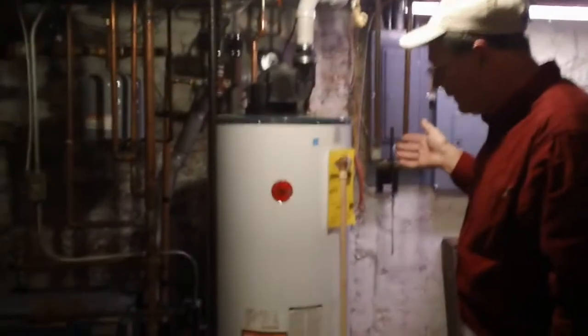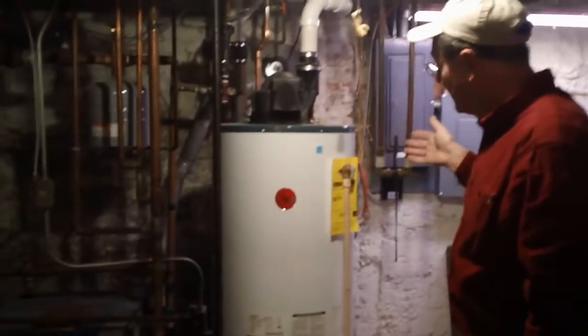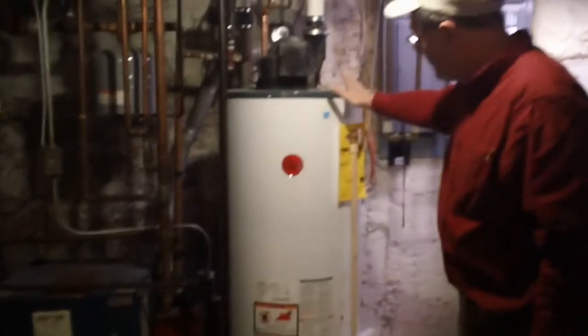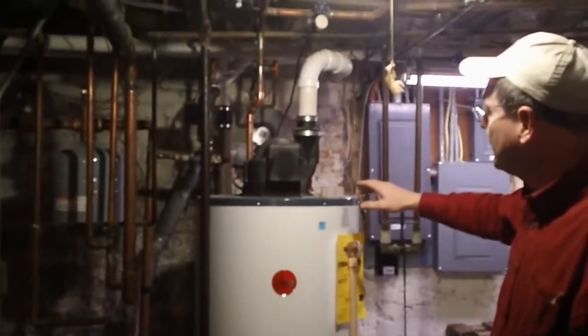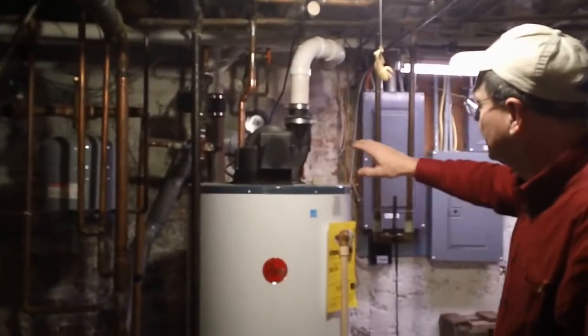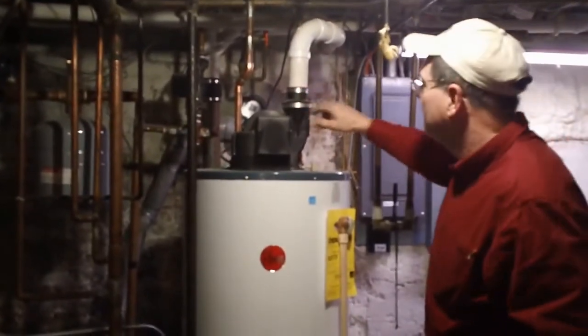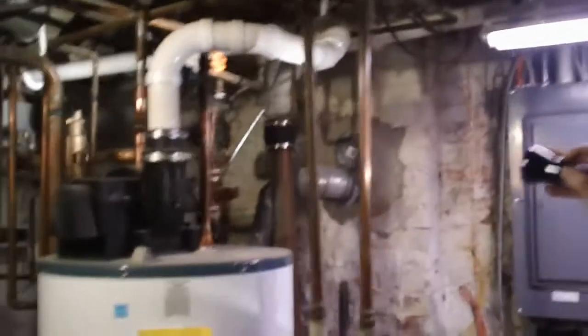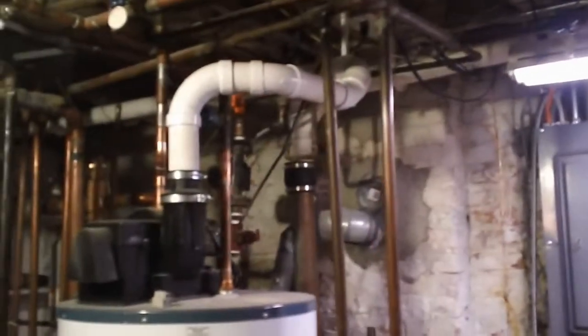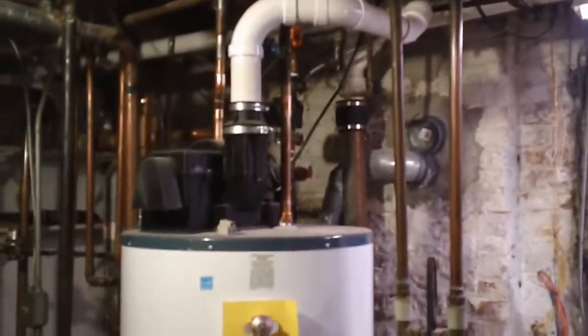In returning to this house after the improvements were made, you notice that a power vented type water heater was installed. This type of water heater has a low temperature exhaust. Instead of venting out the flue where it used to vent, it vents out with white PVC pipe, and this takes combustion gases out of the house without them relying on a chimney.